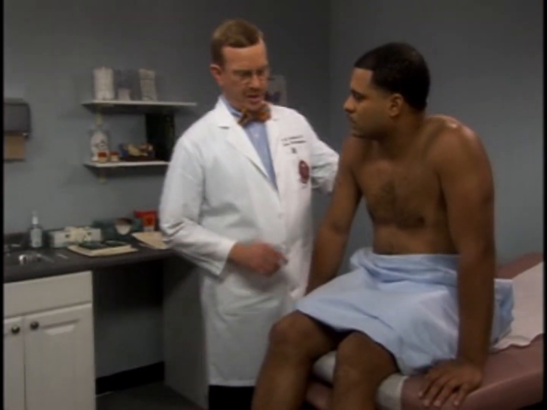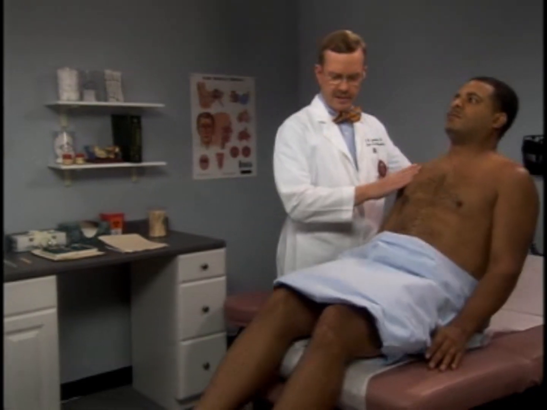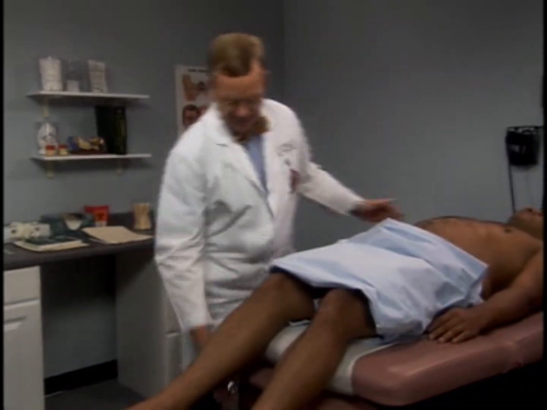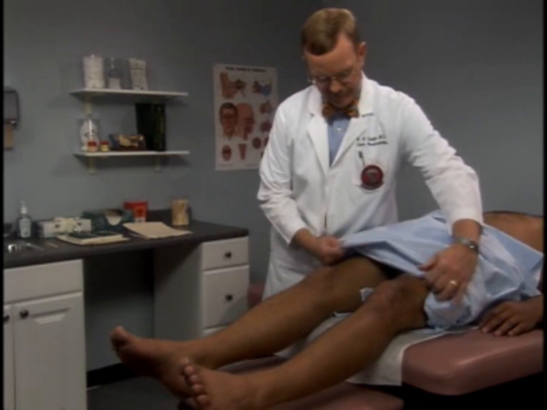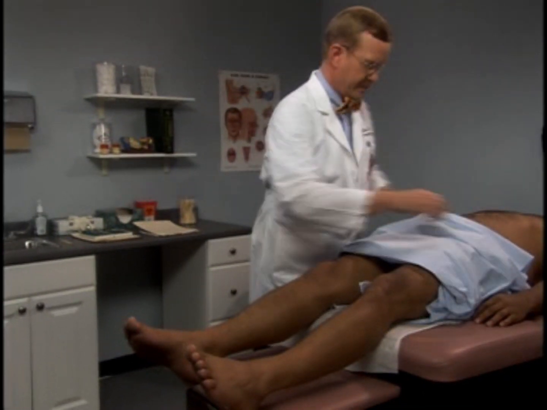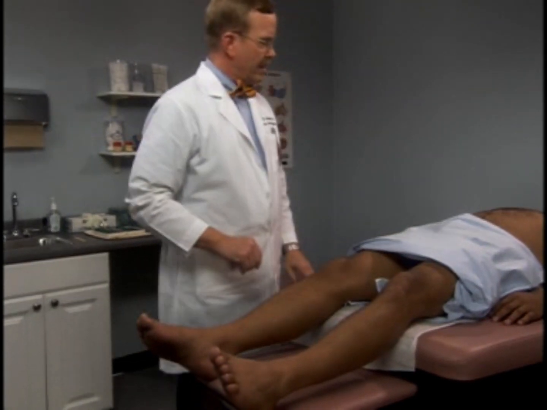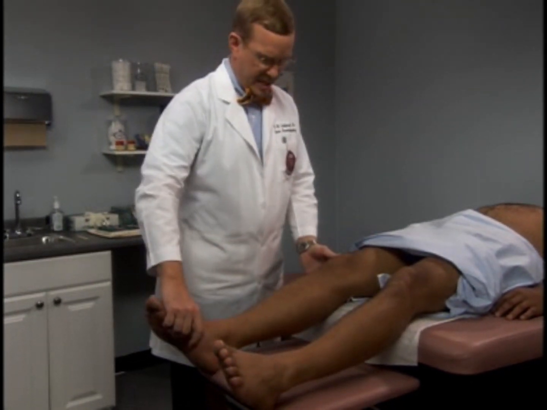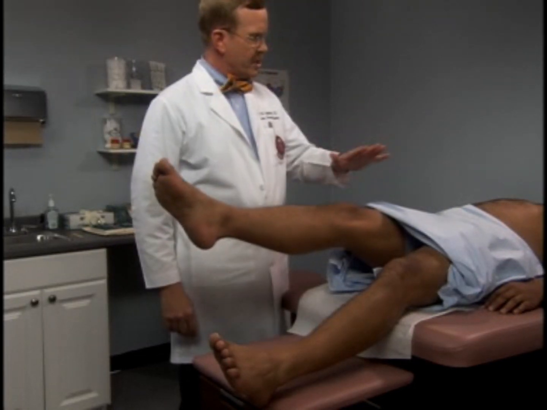Next, I'm going to test the legs. Examination of the motor system of the lower extremities is best performed with the patient lying supine on the examination table. First, assess muscle strength in the legs. Test hip flexion by the iliopsoas muscle by placing your hand on the patient's anterior thigh and providing resistance. You hold it there. Don't let me push it down.